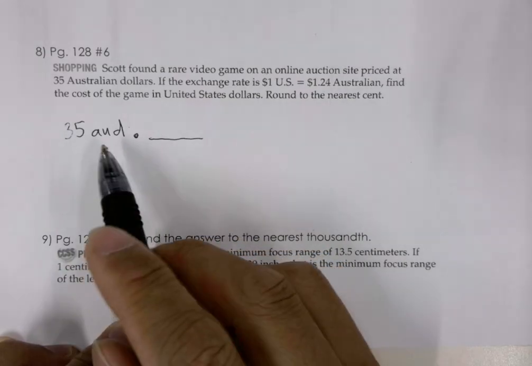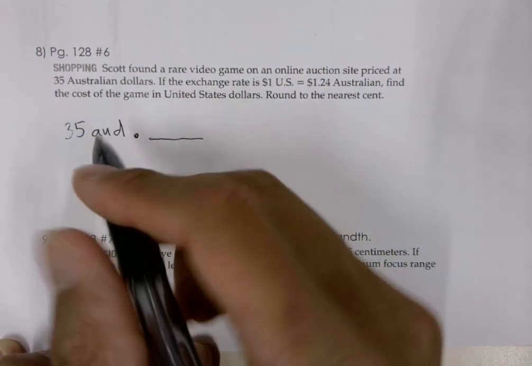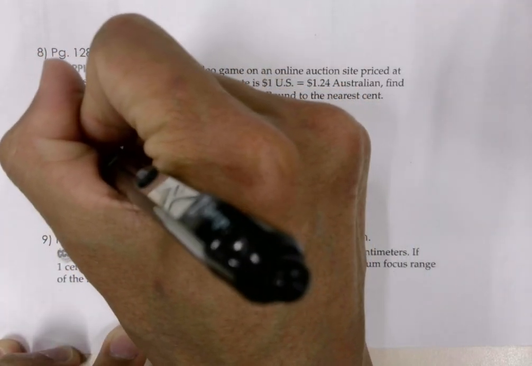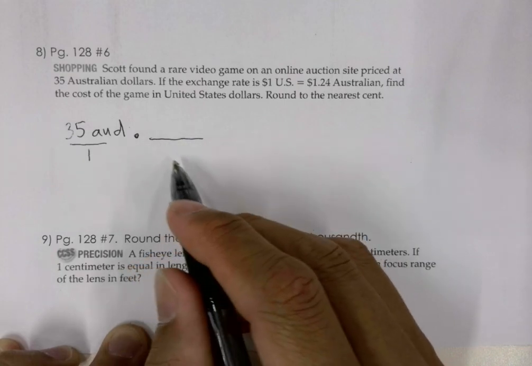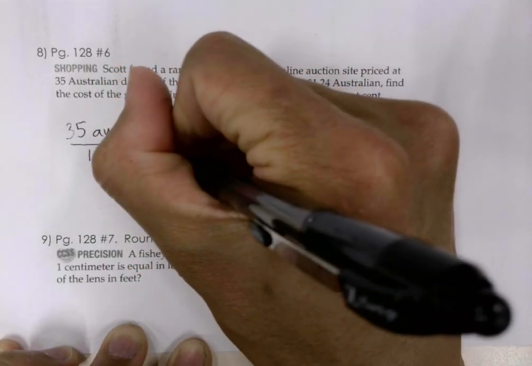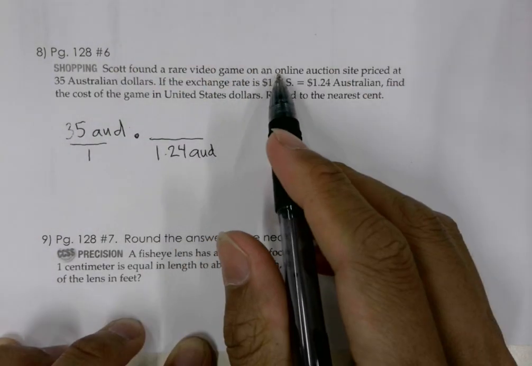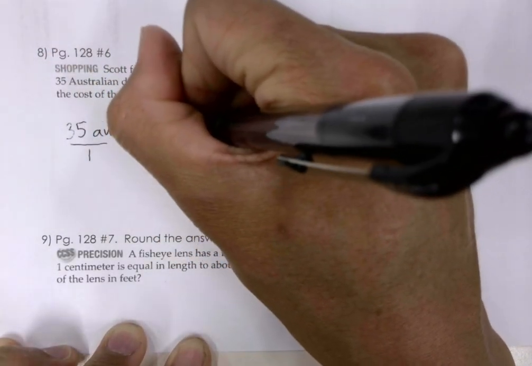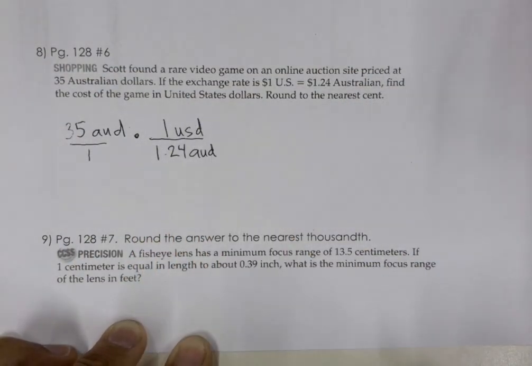So what we need to do is make sure that since Australian dollars is in the numerator, we need to have Australian dollars in our ratio in the denominator. That would mean 1 US dollar, signified by USD, will be in the numerator.